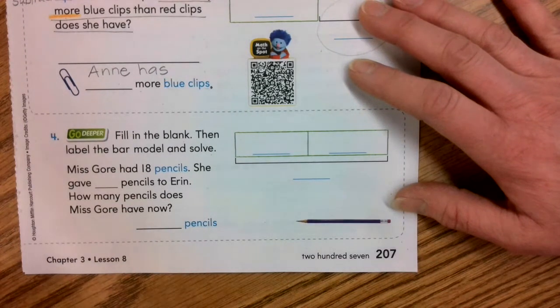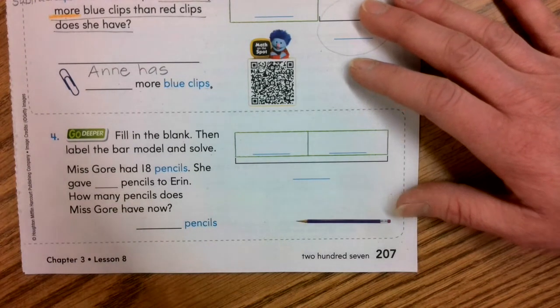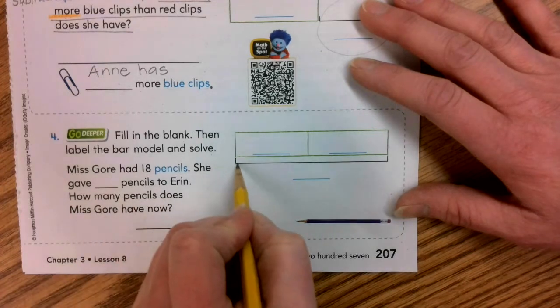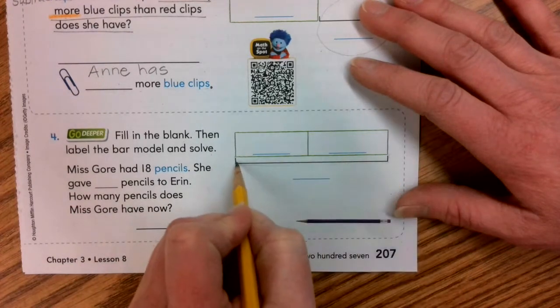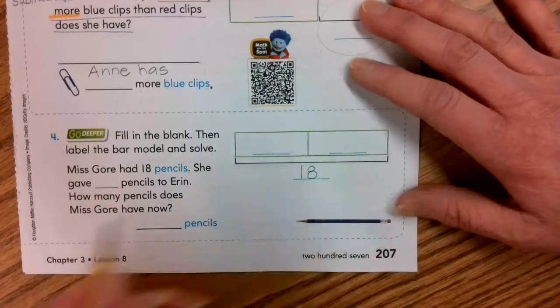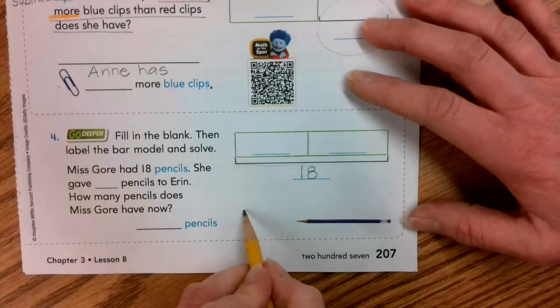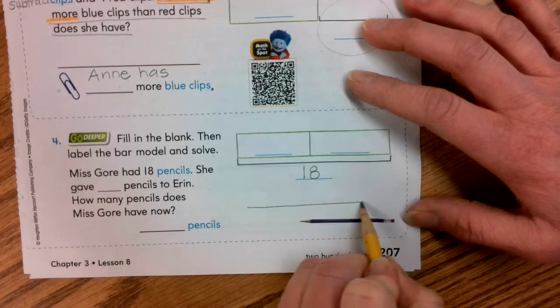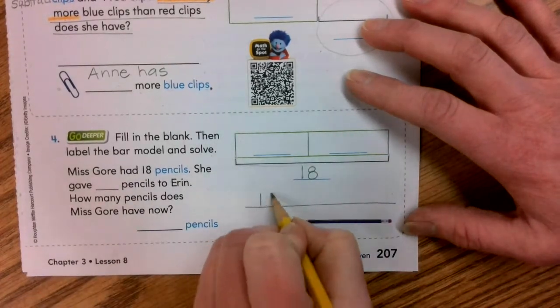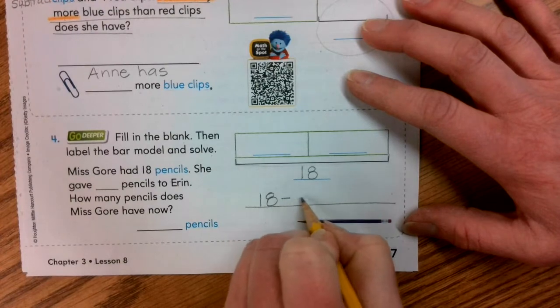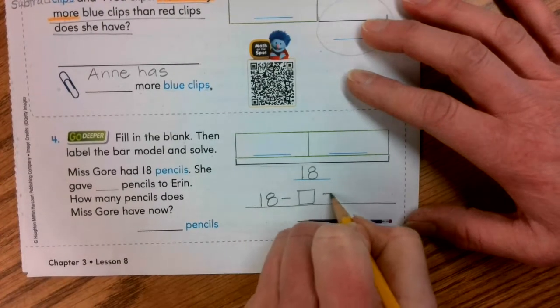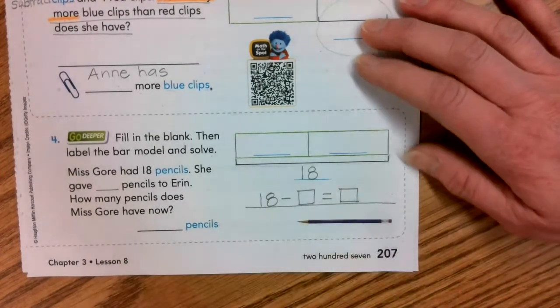We know she starts with 18 pencils, so that is our whole piece. That's going to be our longest piece right here, the 18. So our subtraction number sentence, even though they don't give you a line, I'm going to have you write in a line, is going to be 18 minus something equals something.